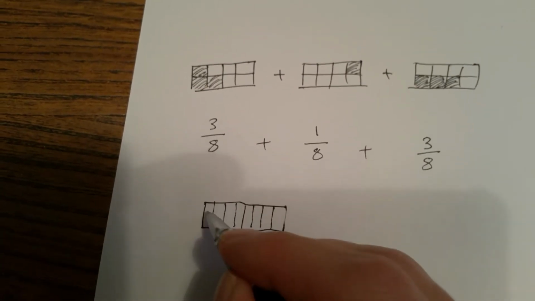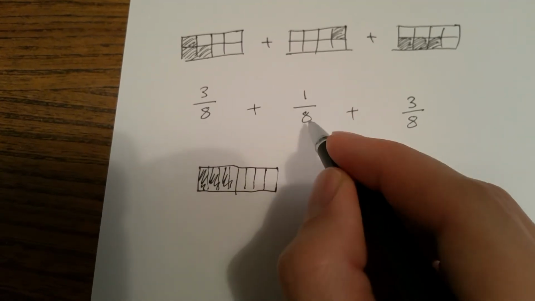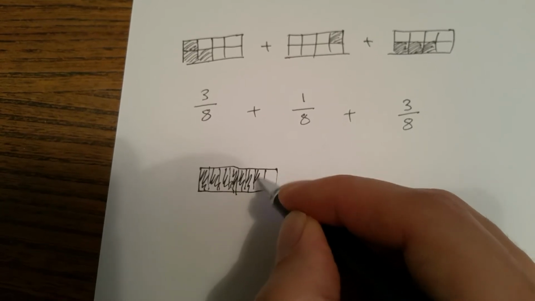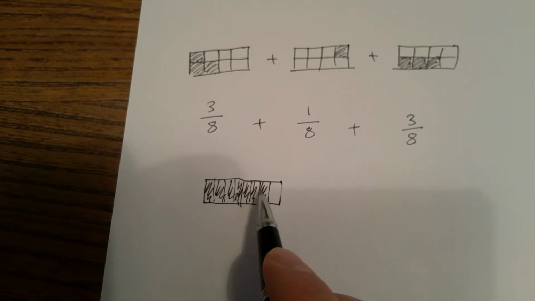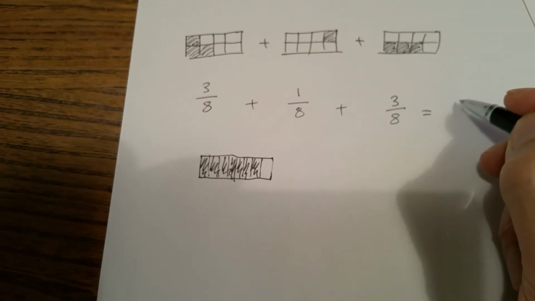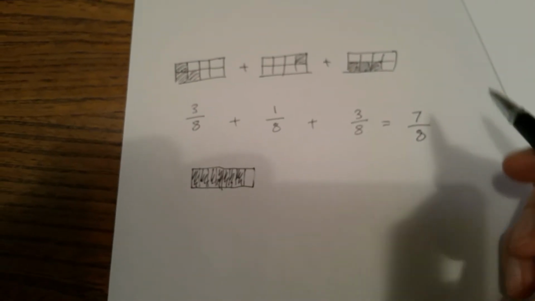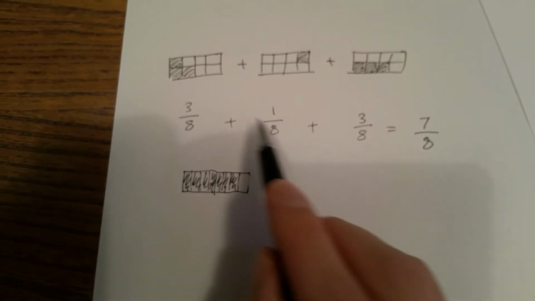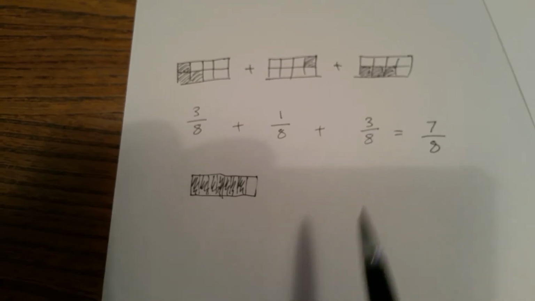And I'm going to take 3 first. That's 1, 2, 3, and I'm going to add on 1/8. So 1/8 there, I'm going to add on 3 more eighths. 1, 2, 3. How many eighths have I got now? I've got 1, 2, 3, 4, 5, 6, 7. So 3/8 plus 1/8 plus 3/8 equals 7/8. You might have noticed a pattern that the bottom number in our fraction doesn't change, but you're just adding together all the parts of that 8.